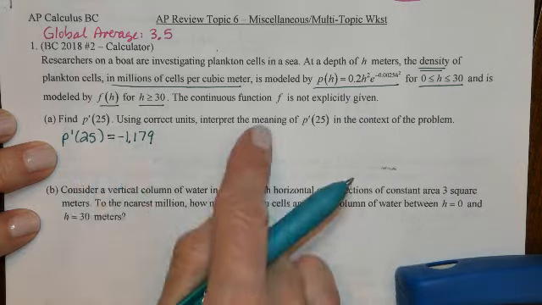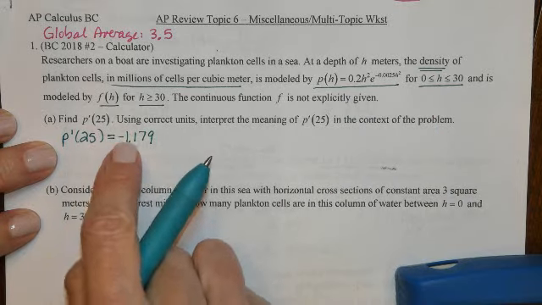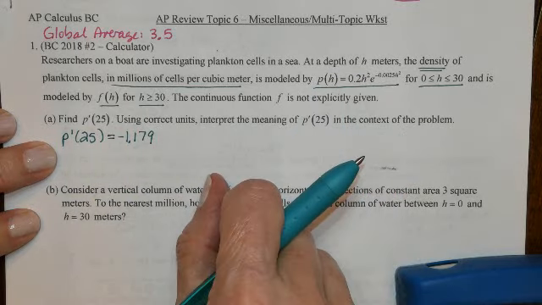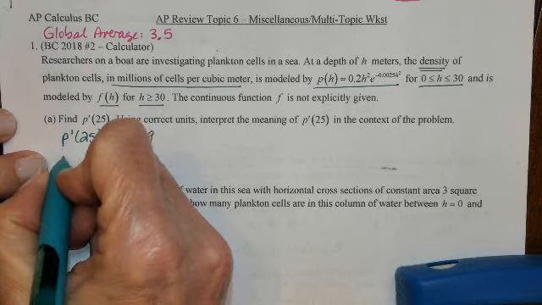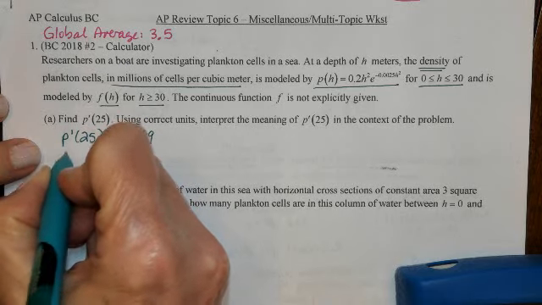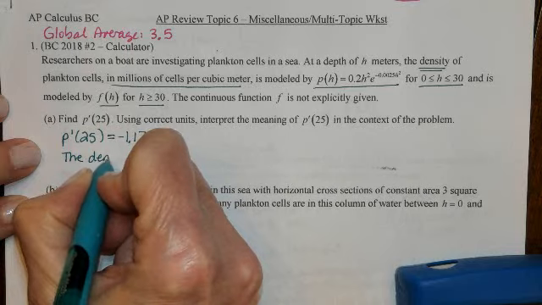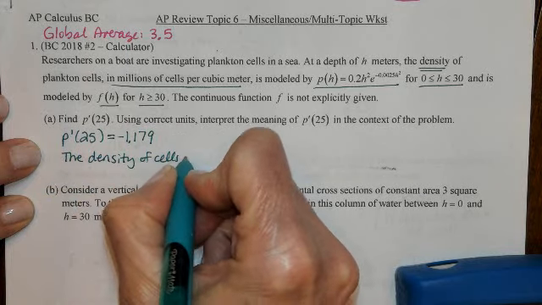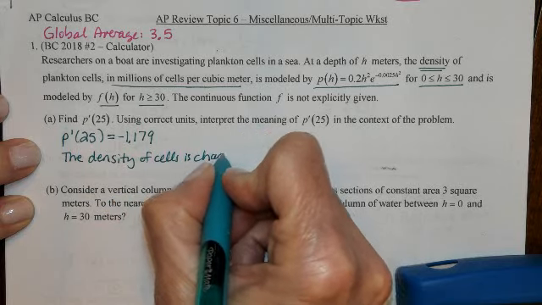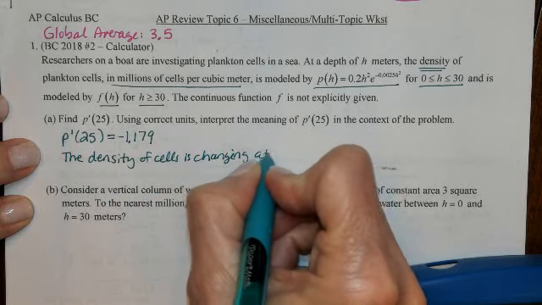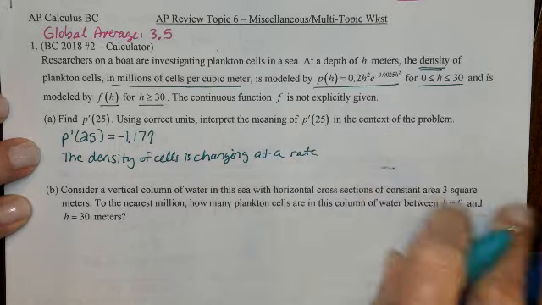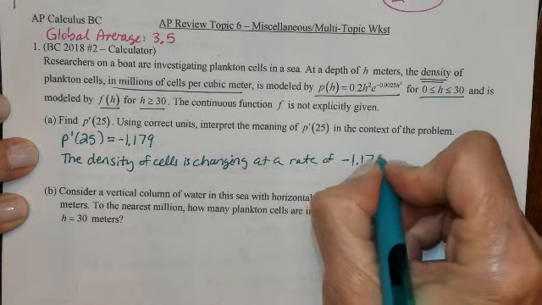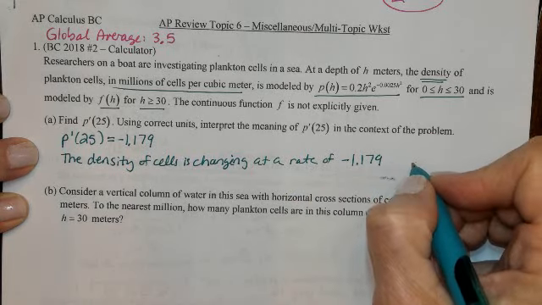So because P is density, P prime would be the rate density is changing at a depth of 25 meters, right? So that's what I'm going to say. This means the density of cells is changing at a rate of negative 1.179. I need to give units for that now.